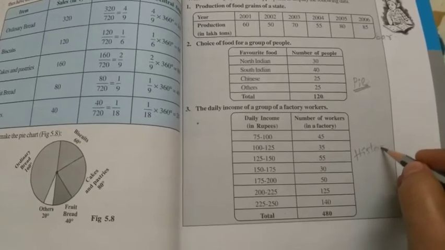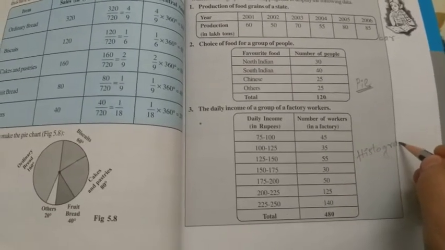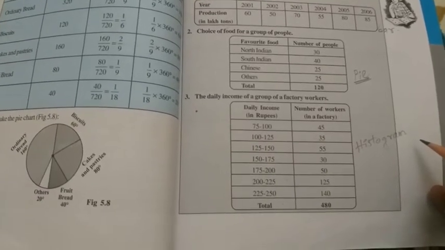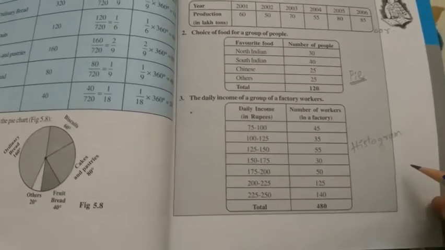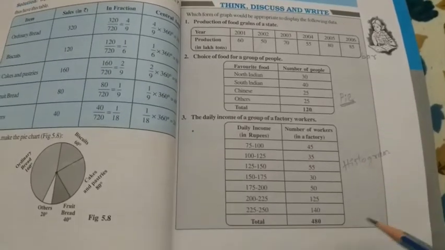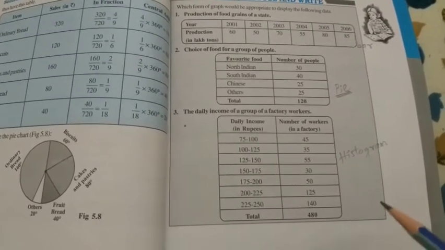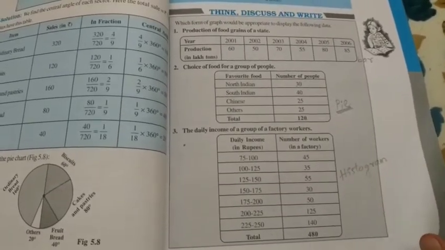No other graph. Histogram. Class intervals are represented by using the histogram. You have to plot these on the graph sheet, then stick it in the assignment notebook.